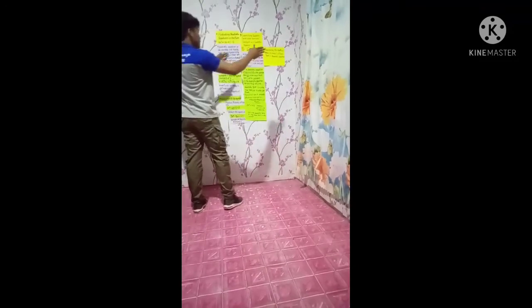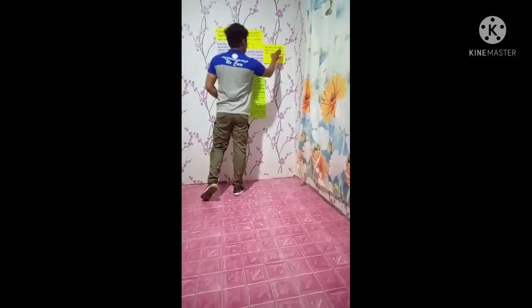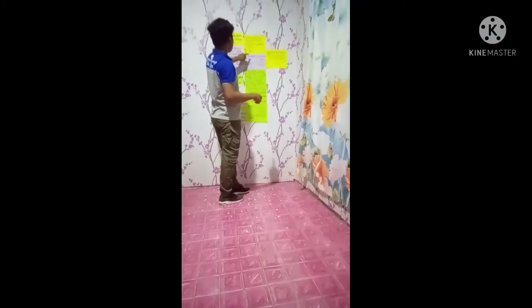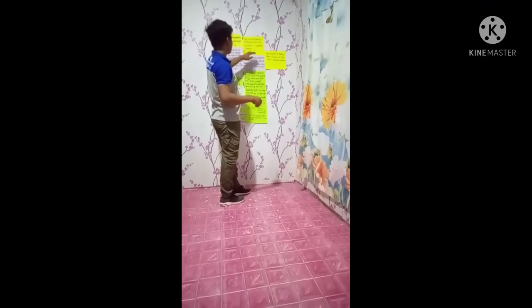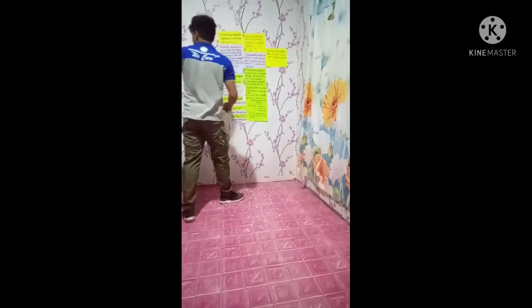Dito na natin i-simplify kung saan yung a, kung saan yung b at ang c. Simplify na natin si quadratic term, si linear term, at si constant.